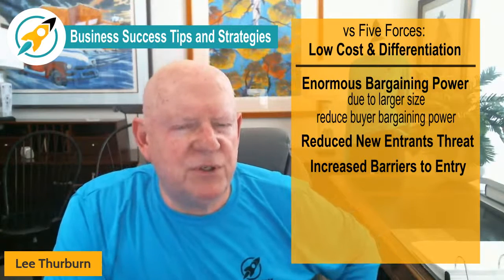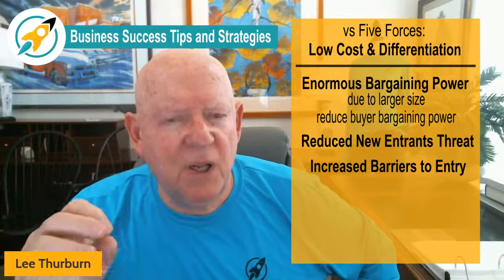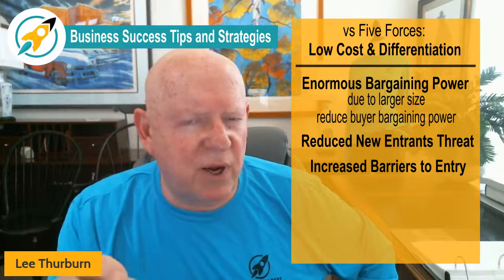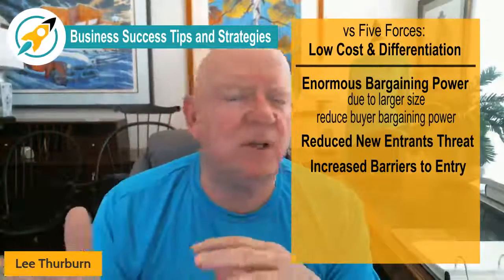one of the big benefits that you get is enormous bargaining power. And this is going to be due to the larger size of the enterprise that you have. Because you've built a larger enterprise with a combination of overall low cost and differentiation, you are going to be less subject to the bargaining power of your supplier. Not only can you provide a great, competitive price, but a highly customized, valuable product to your customer, and you can build a better relationship with the customer, which makes it less likely the customer will move from you.